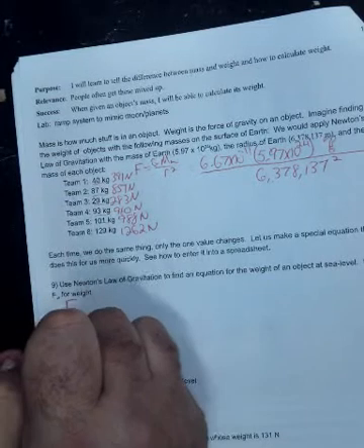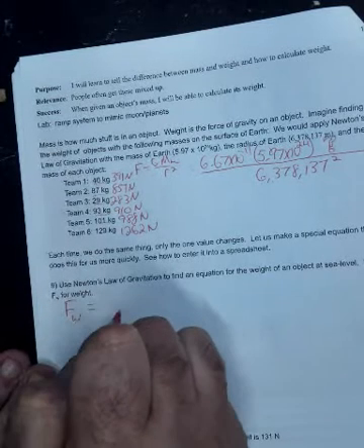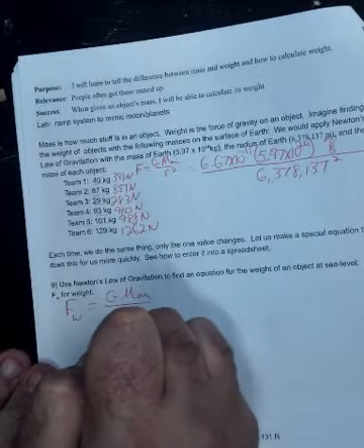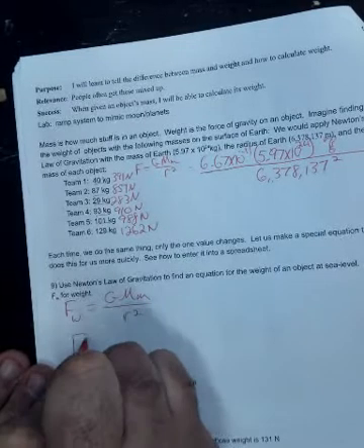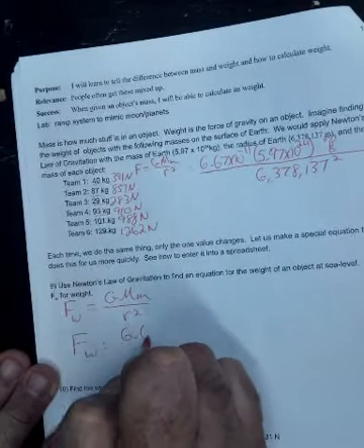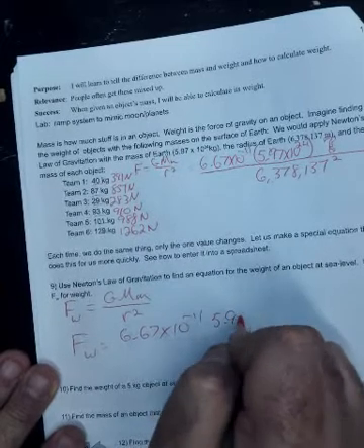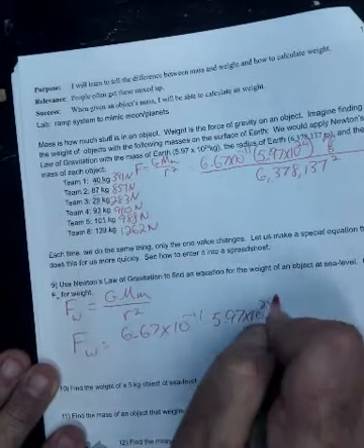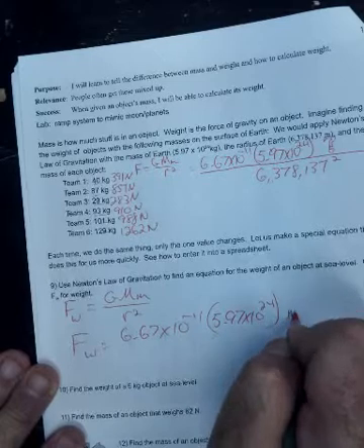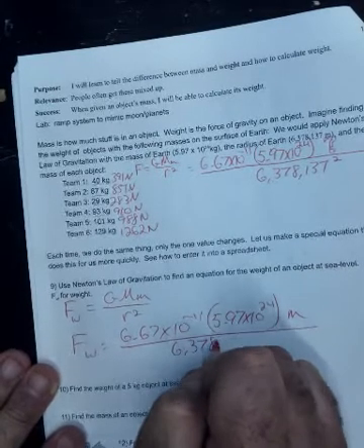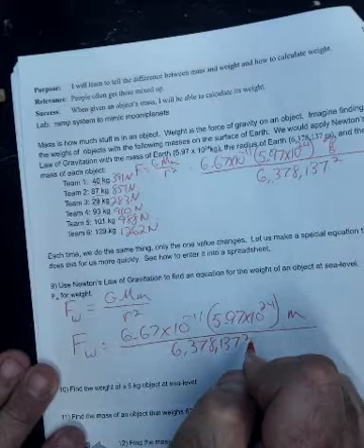So F sub W equals GMm divided by R squared. F sub W is equal to 6.67 times 10 to the negative 11 times the 5.97 times 10 to the 24th times the little m divided by 6,378,137 squared.